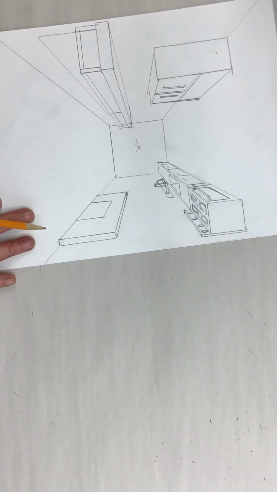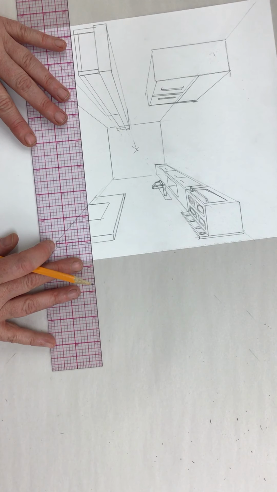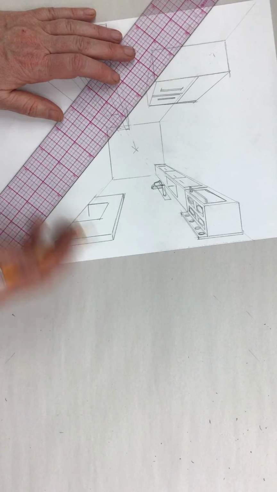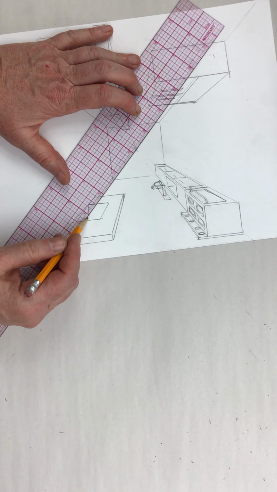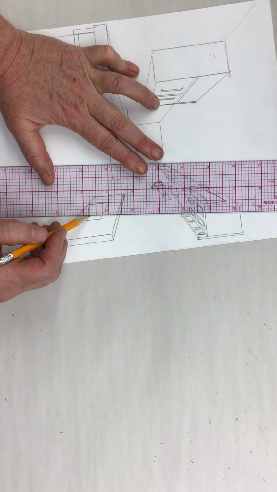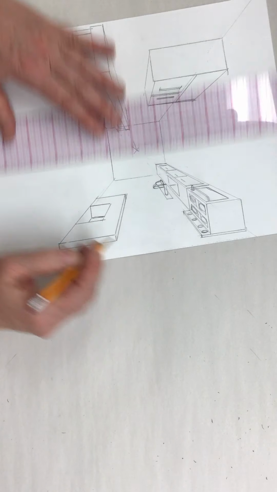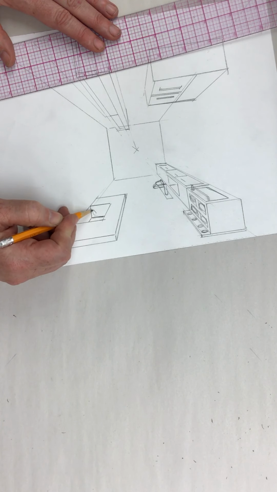It just doesn't go as deep. So there's the inside edge. Connect it to the vanishing point. Right, I can go in and add logs. I can add a little fire in there if I want.